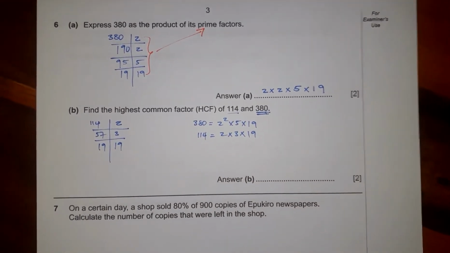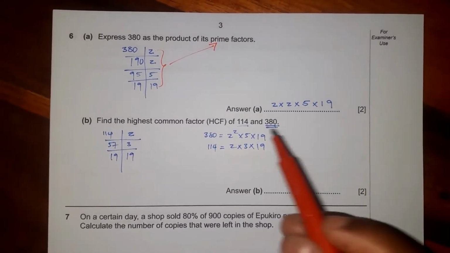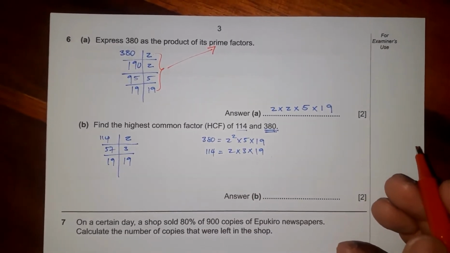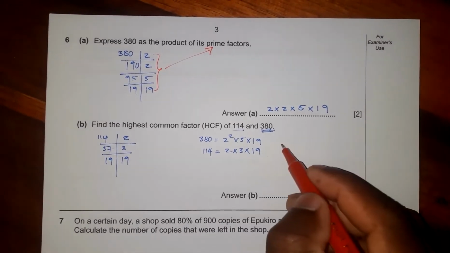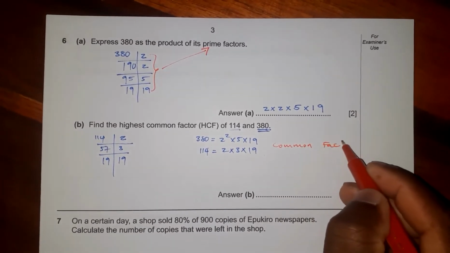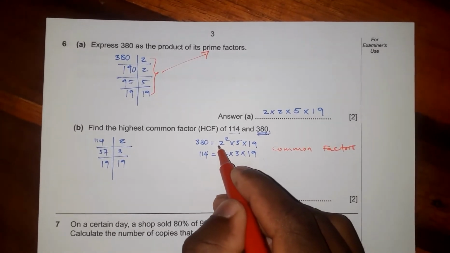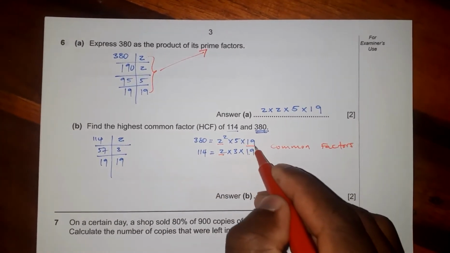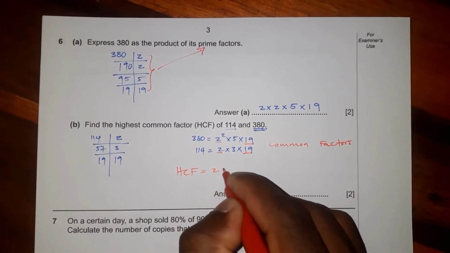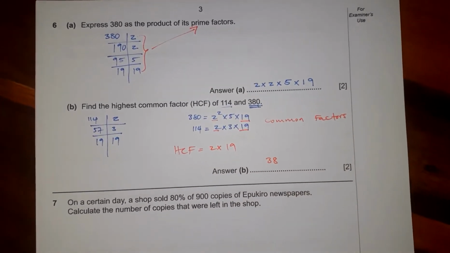Now here you need to pay special attention. To find the highest common factor, once you are done with this process, you look at the common factors or common prime factors. In our case, it is 2 and 19. So our highest common factor is 2 times 19, which is 38.